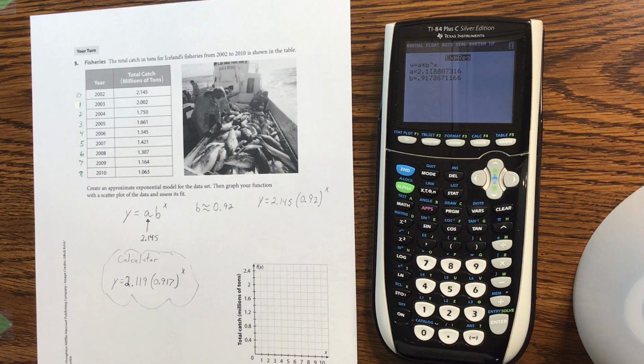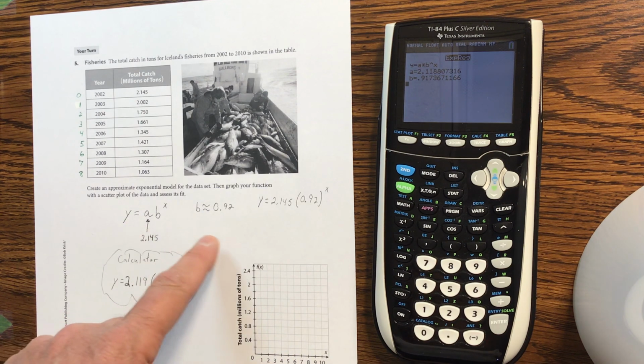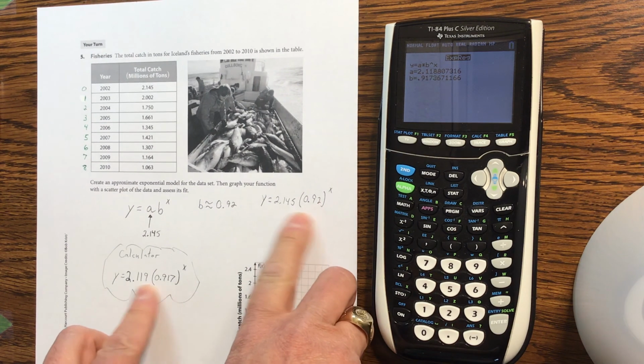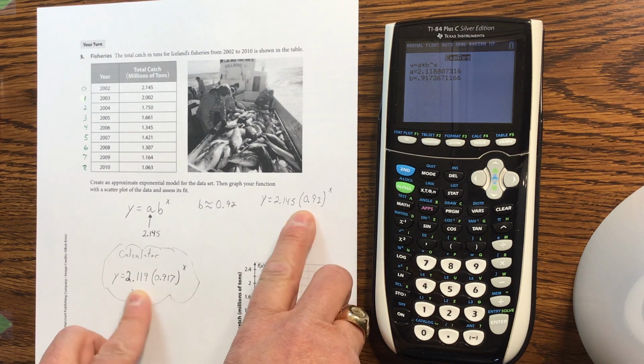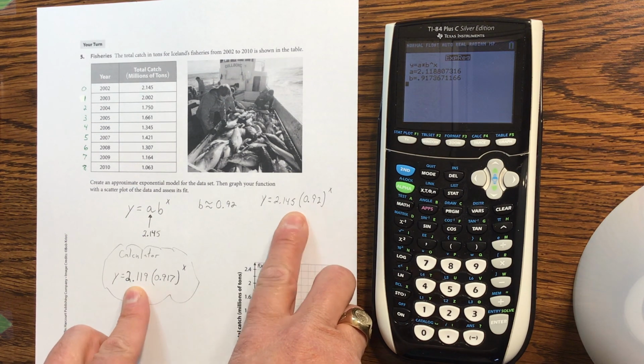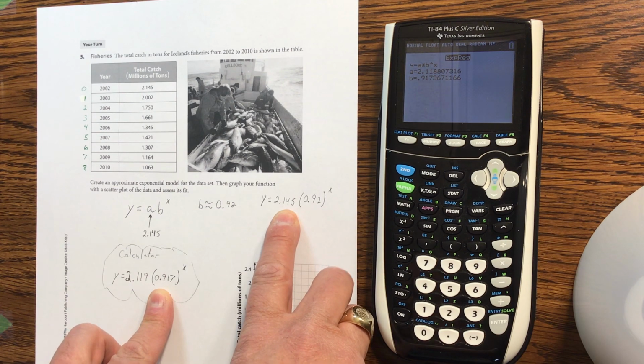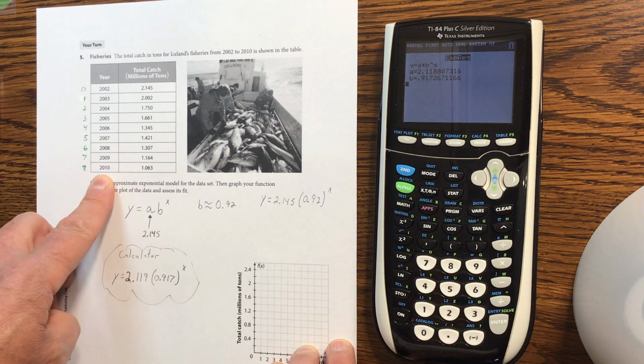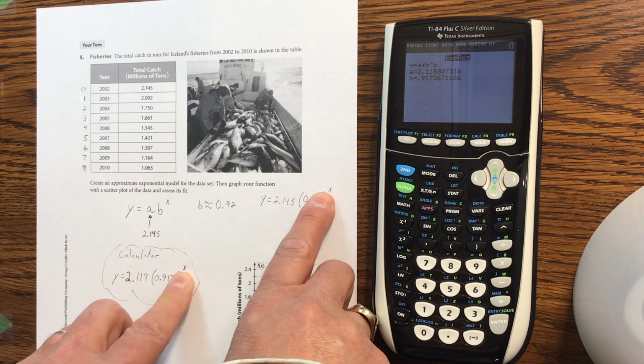All right, now I hope you found this to be very applicable. You may have to go back and watch this video again. The key is using your calculator, but also try to do it by the average ratios, and you'll probably get closely similar results. Okay, again, both of these are okay. They're approximate exponential models. We can use either of these two to figure out, well, we can easily find out what the total catch will be in 2011 by letting x become 9.